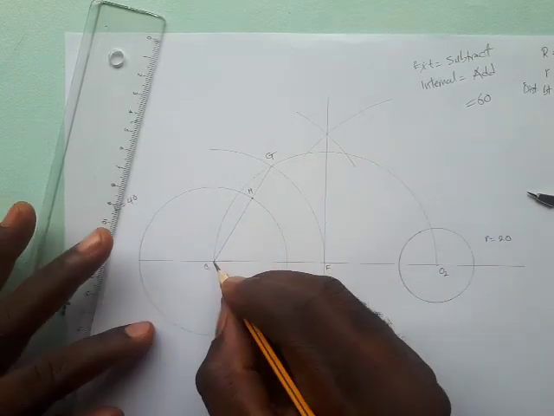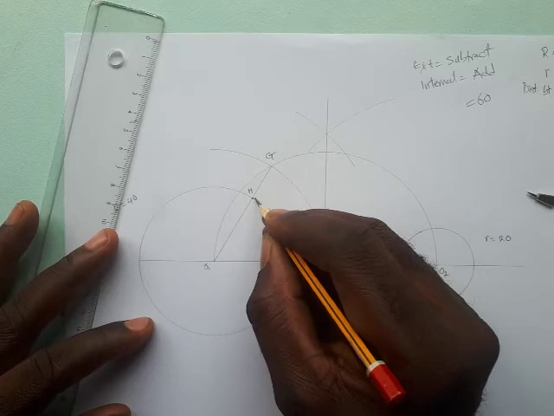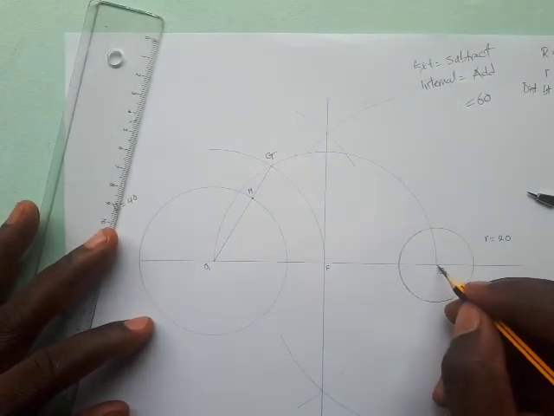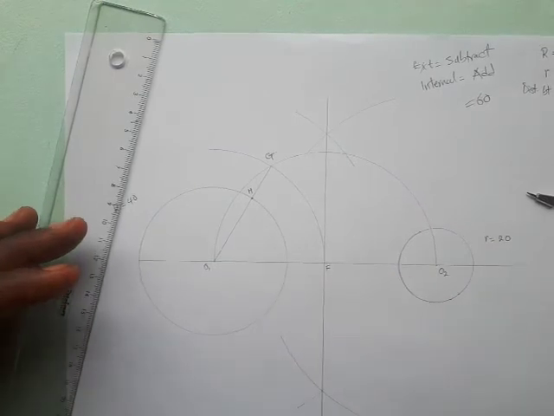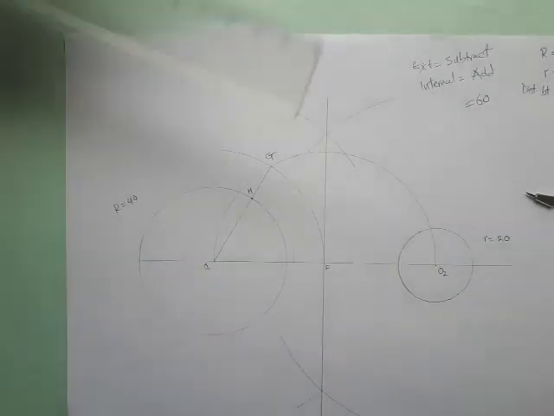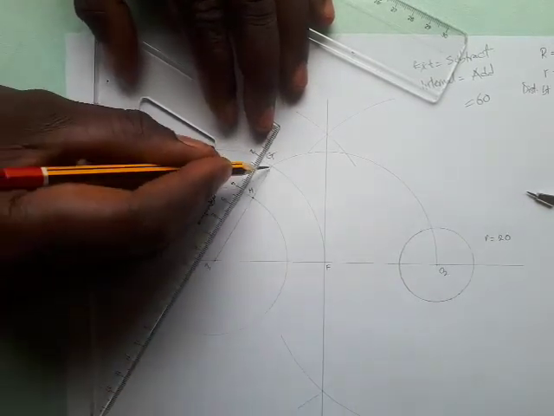All right, now you see this line O1H. This point here is the first point of the tangent, the internal tangent. Now how do we get the other point on this smaller circle? We do the same thing with transfer. Okay, so just align again your set square with this line OG.